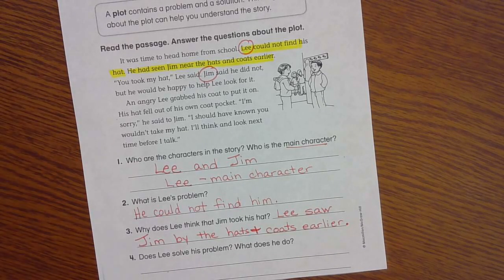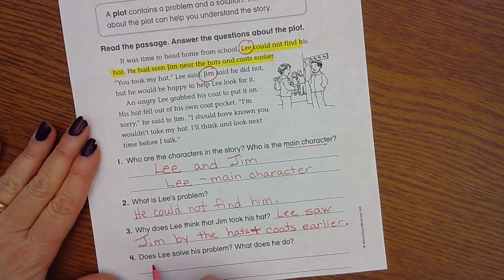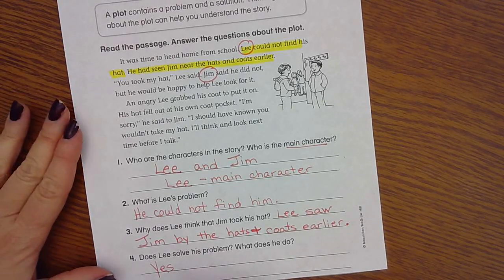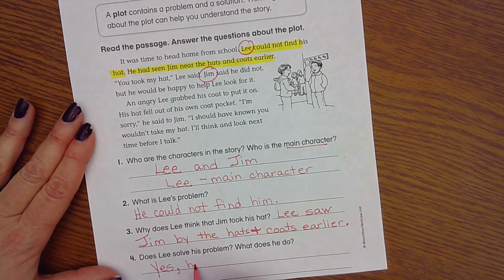Does Lee solve his problem? What does he do? So we know sometimes there can be more than one problem. Sometimes there can be a couple solutions, a couple ways to solve his problem, but his problem does get solved. So if I answer this first question, does Lee solve his problem? Yes, he did find the hat. How did he find the hat? Did he ask for help? Did he tell his teacher his hat was missing? Nope. He put on his coat and the hat fell out of his pocket.